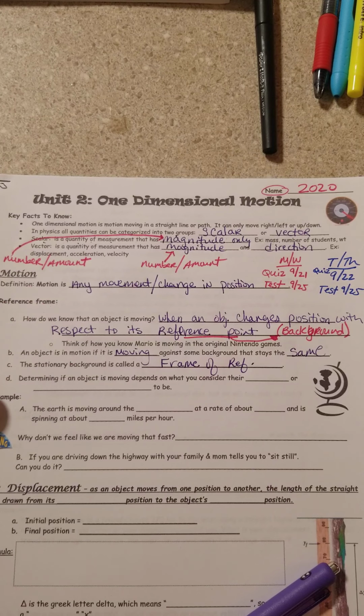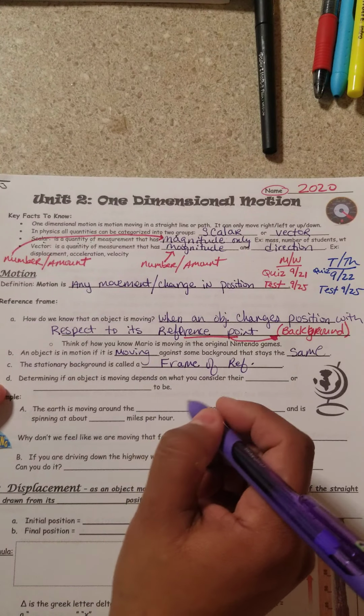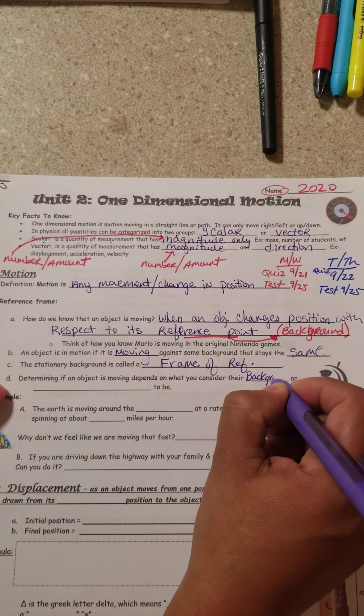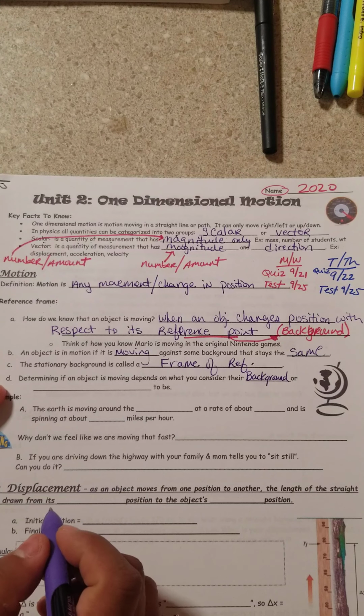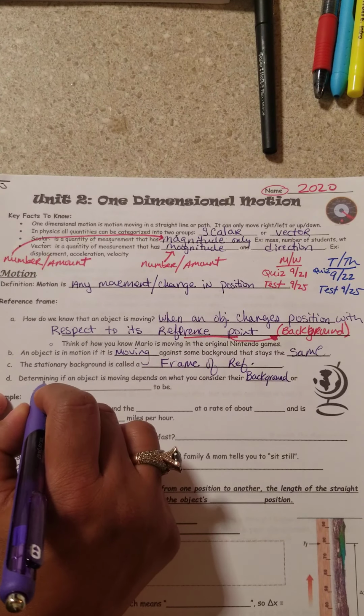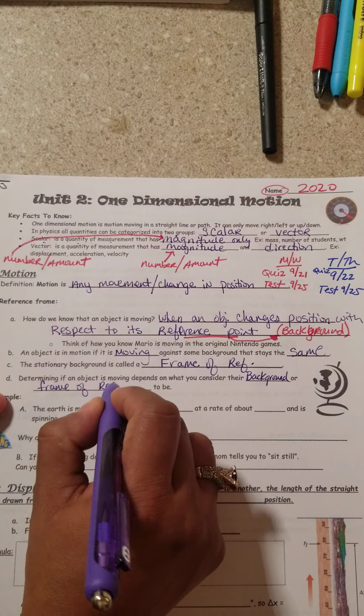Okay? Next part here. Determining if an object is moving depends on what you consider their background. You determine what the background is. Or, here's the other word, frame of reference.